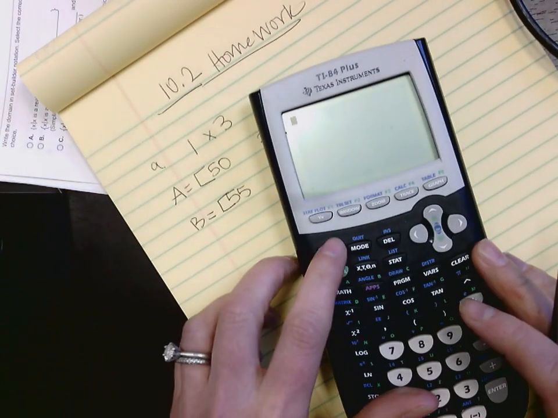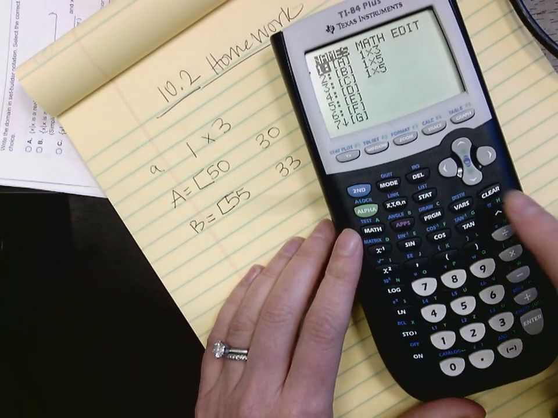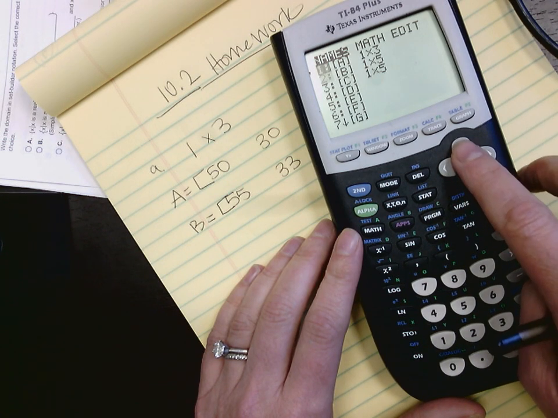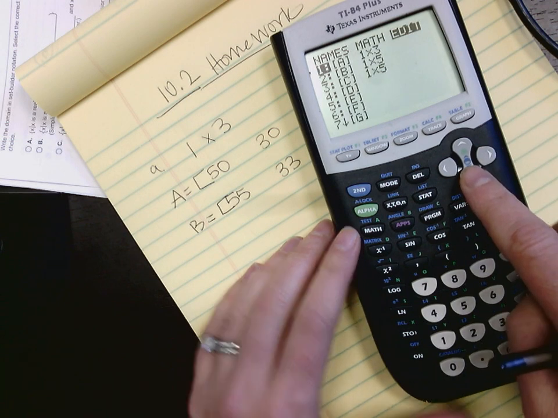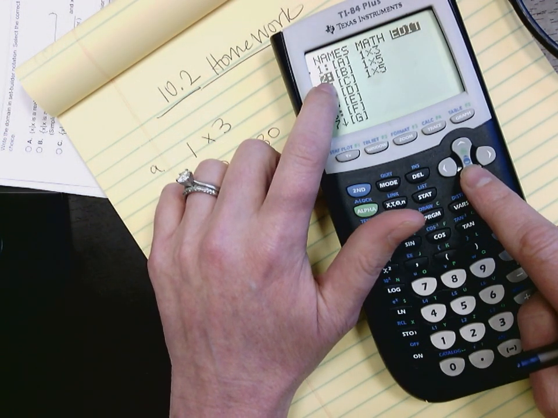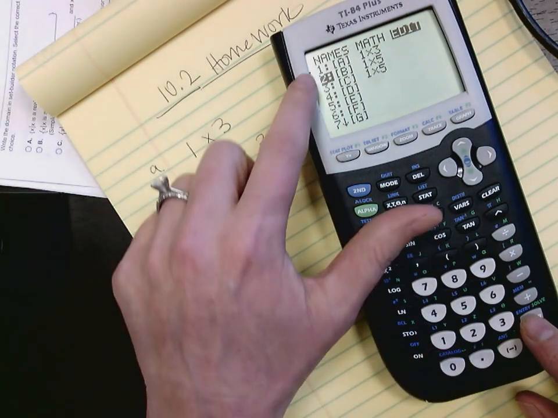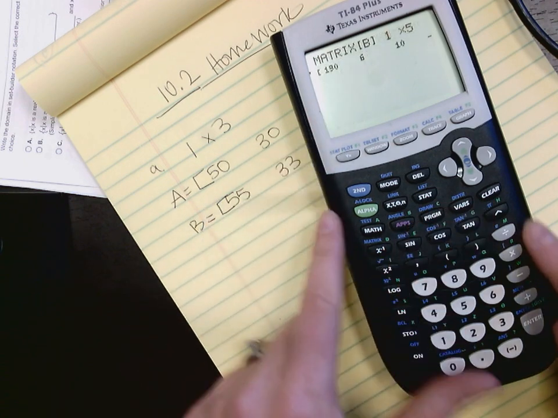But again, to get used to the matrix function, go to second, matrix, go over to edit. Now I want to edit the second. I want to go into B and change it to this matrix. So I'll go over to edit first, then down to B, hit enter.